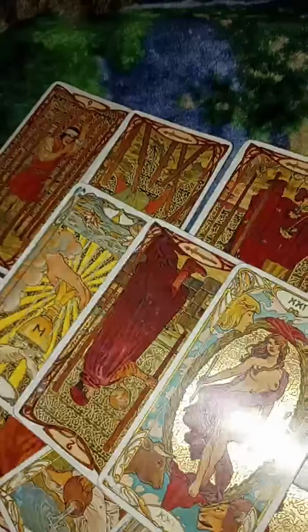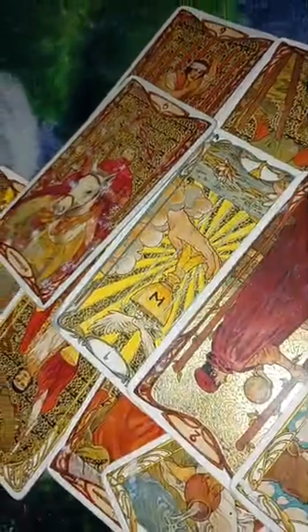Ooh, okay, so this is bad news for her. She's not going to have any more appearances or PR, I don't think. 2 of Wands reverse, like, an issue with her being able to travel somewhere. The world here, people will be aware. And then 6 of Wands upright. The popular opinion, popular energy here is bad news for her.